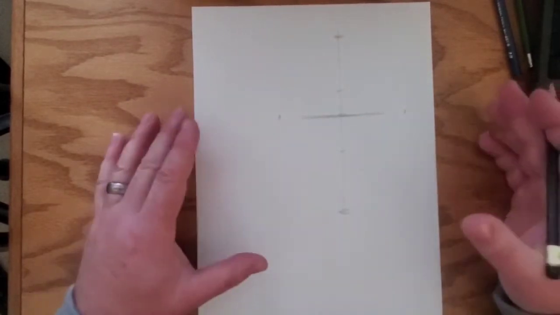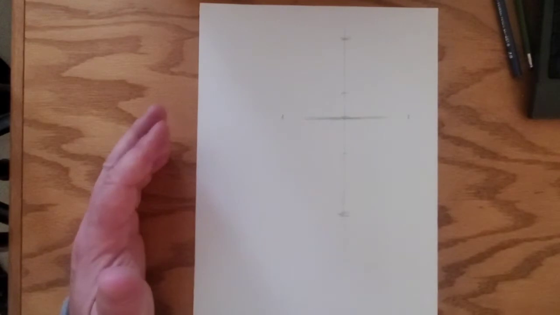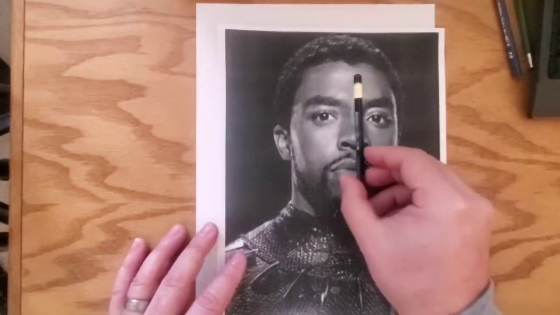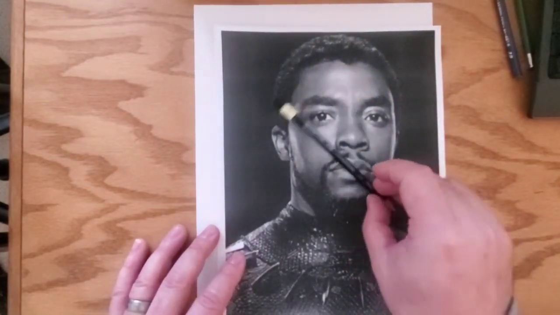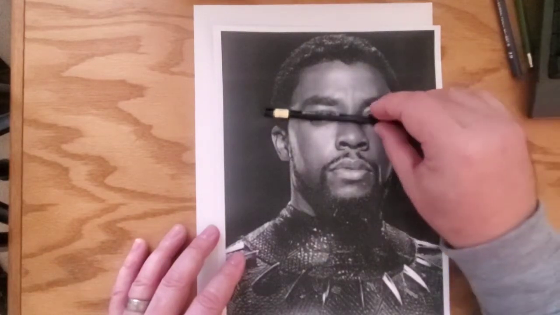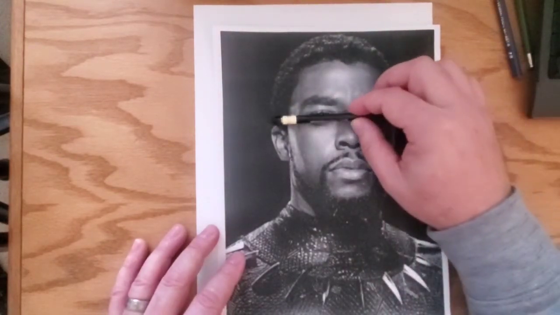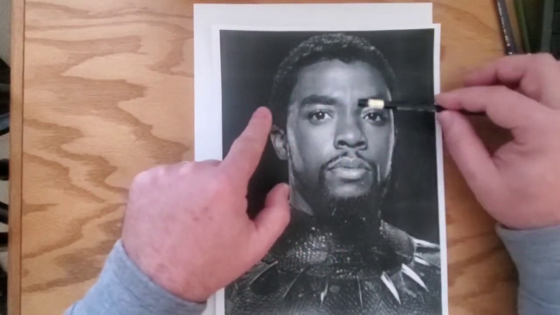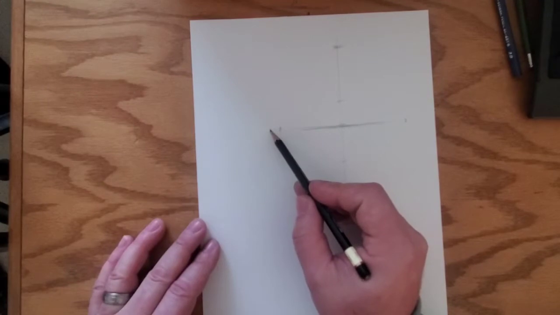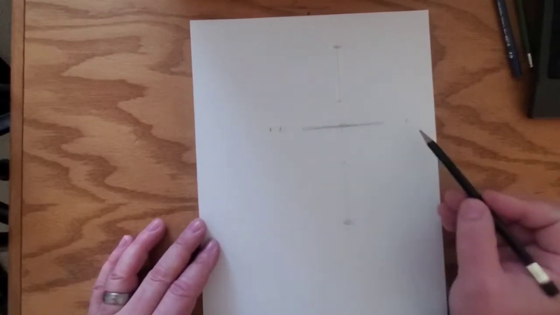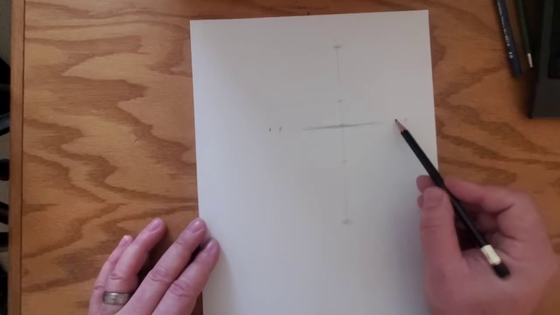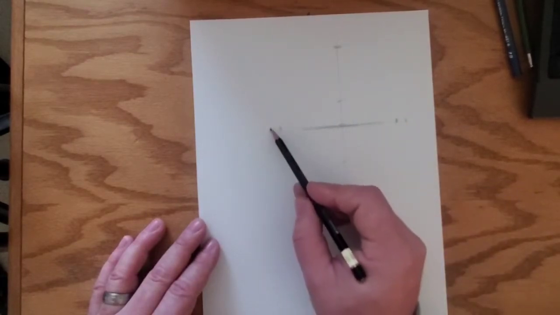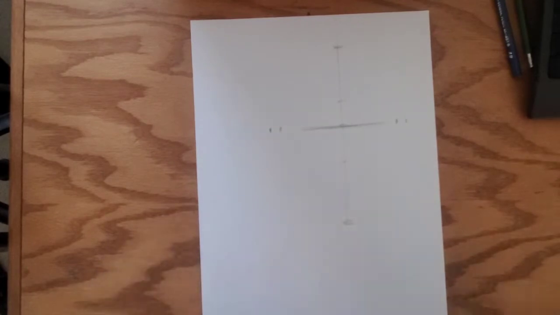Okay, now because he is slightly turned to one side, if you look at our example, the line of symmetry is here, the eye line is slightly raised, and when we look at the distance from the center line to the outside, this side is slightly longer than that because he is turned slightly. So we're going to move this side out about a half inch, and we're going to move this side in about a half inch to kind of turn his head slightly.